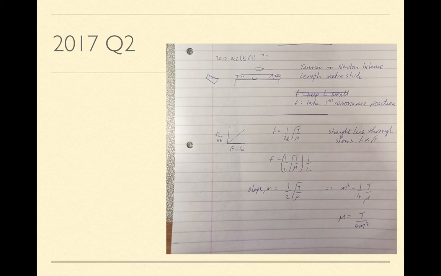Okay, I haven't had a chance to check it. I think this is right though. The first part of the question is frequency against root T, and the second part of the question, I think, is an investigation of frequency against 1 over length. So for me to rearrange it then, I'd have 1 over length on the x-axis, frequency on the y-axis.